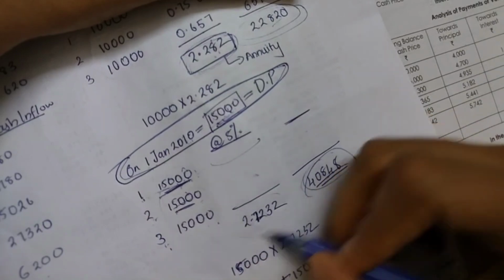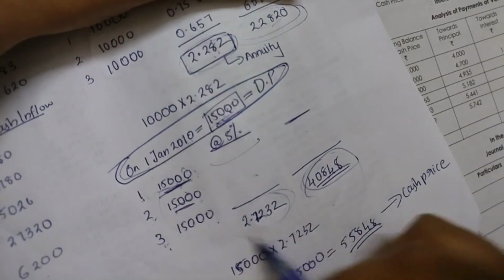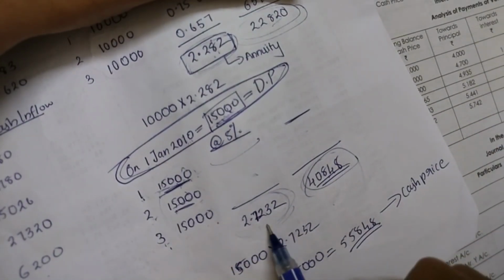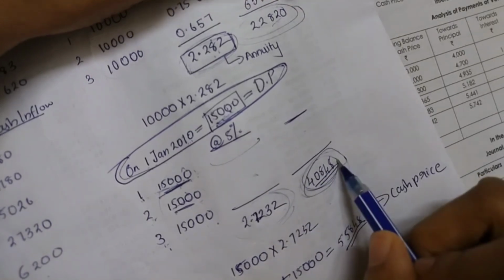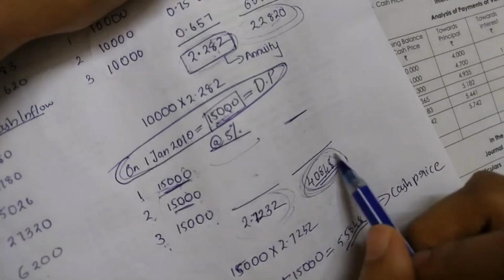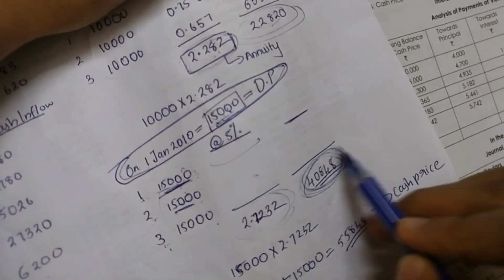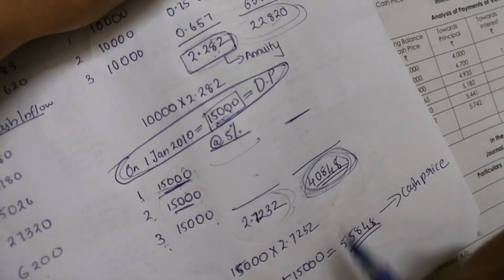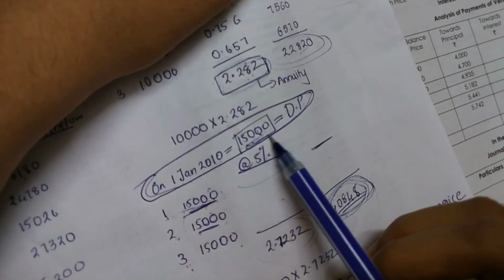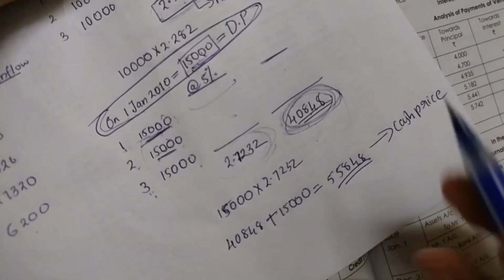So what I did was, in the question they have given us the annuity value. I just multiplied this 15,000 with it so that I get this amount directly. Now this is the present value of all these 15,000s together. Now we have to add this down payment 15,000 also so that we'll get the cash price.